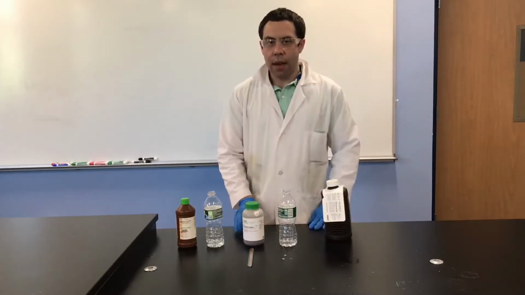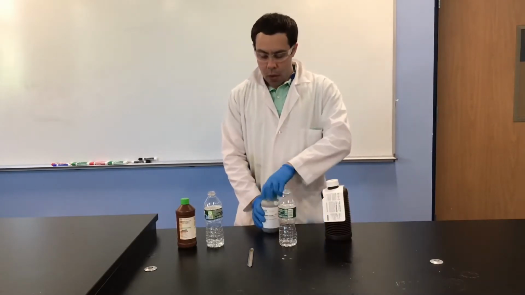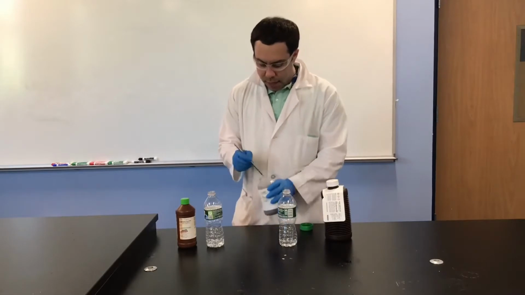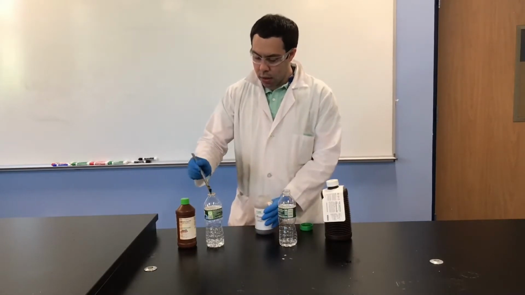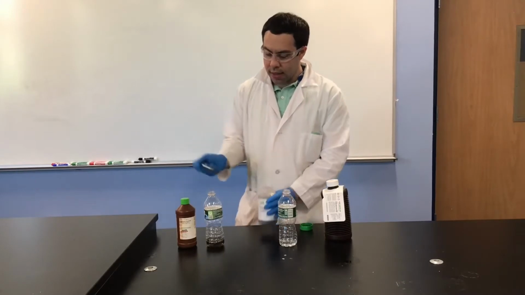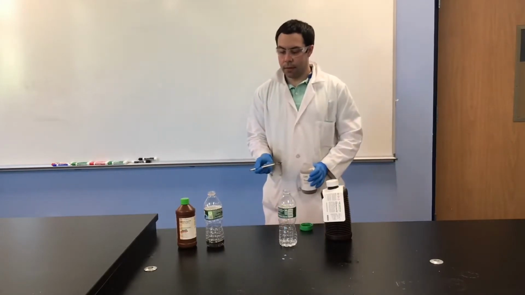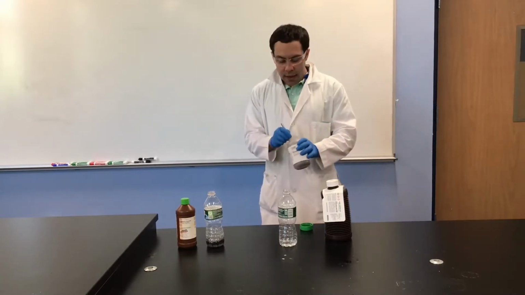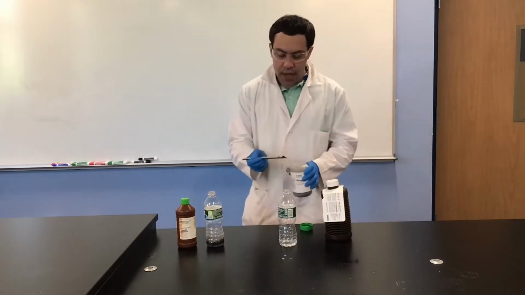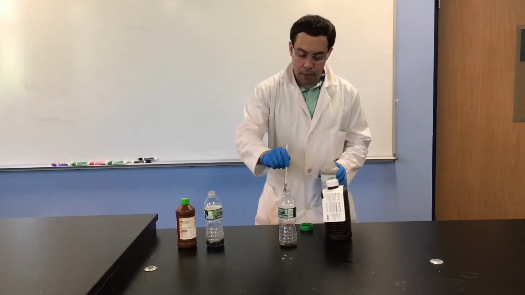Next, we are going to add manganese dioxide. We'll add just the tip of the scoopula and see what happens. A little fizzing, not much. Now let's test the 30% hydrogen peroxide.